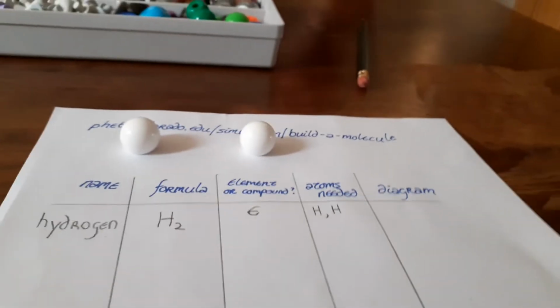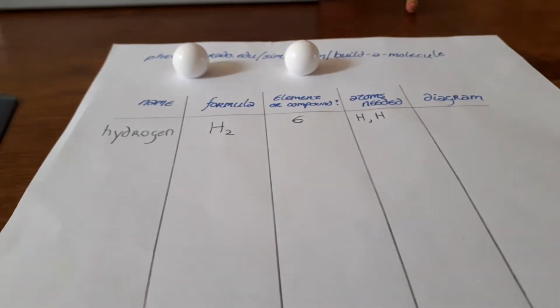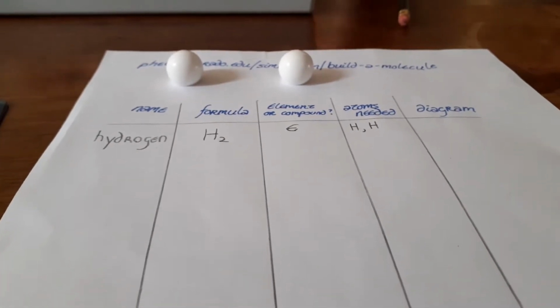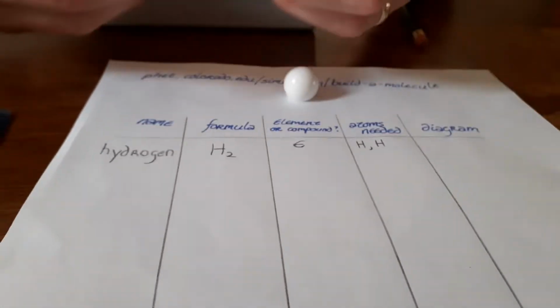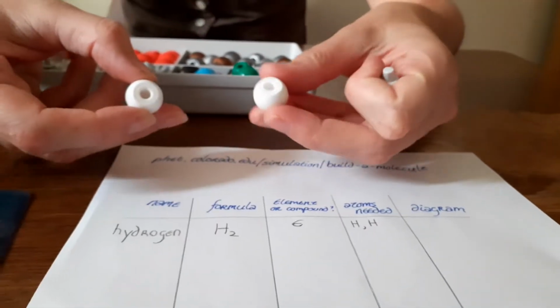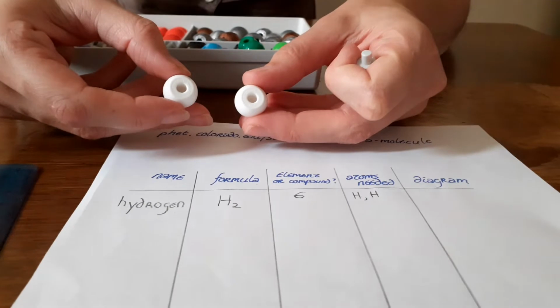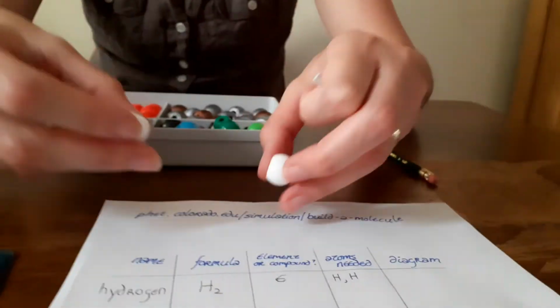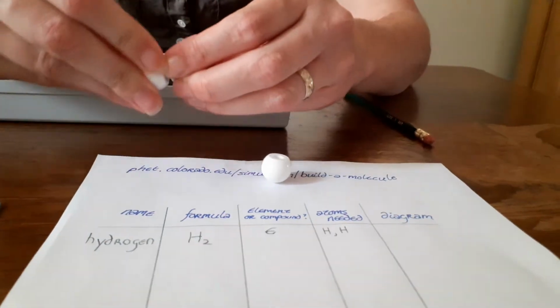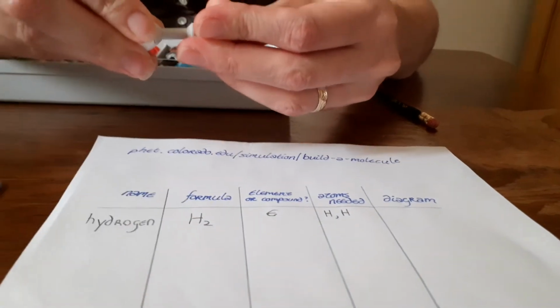And so here we go. I've got 2 hydrogen atoms here. And what we need to do is join them together. I've got a little join here. Each hydrogen only has space for one join, one bond, we say in chemistry. So I can fit it together like this.